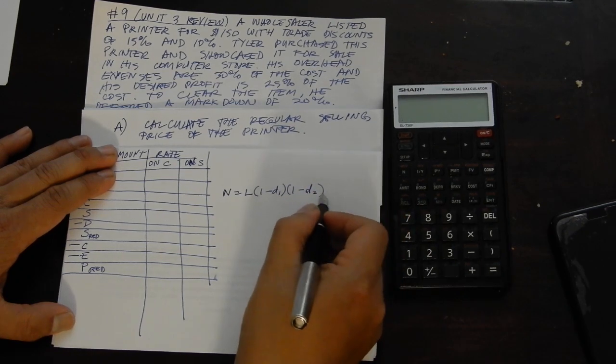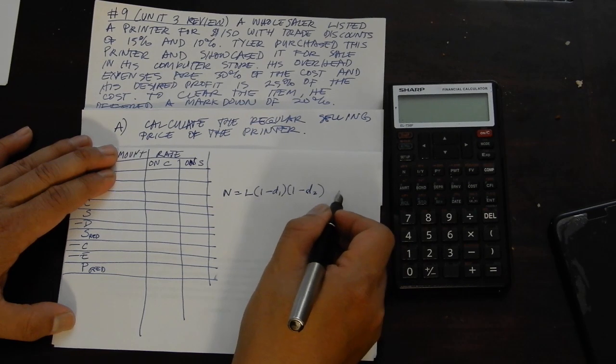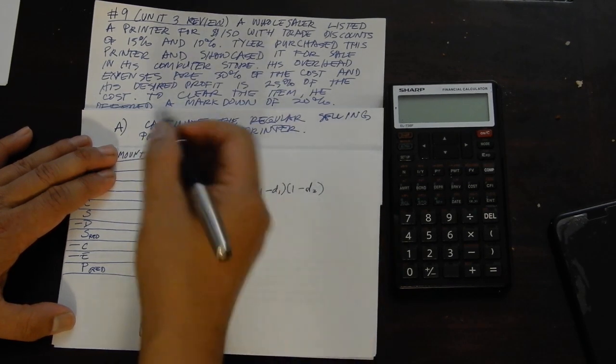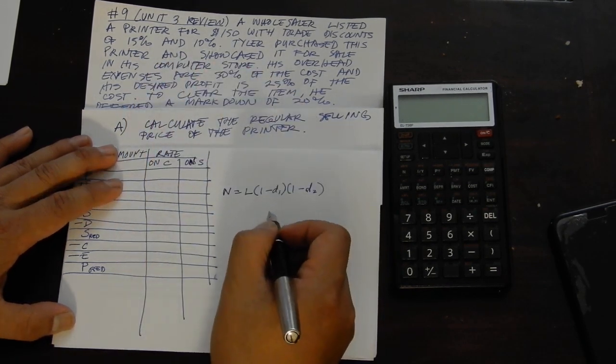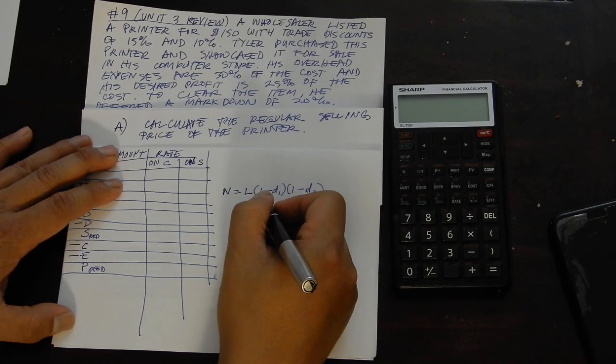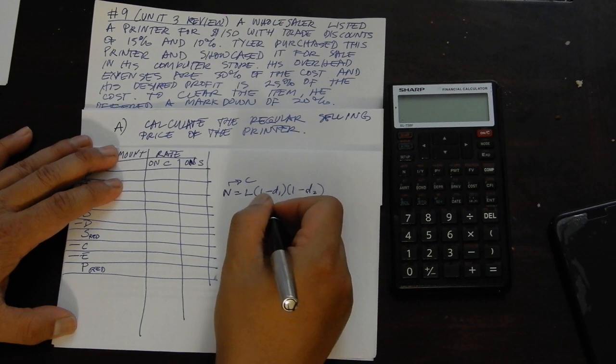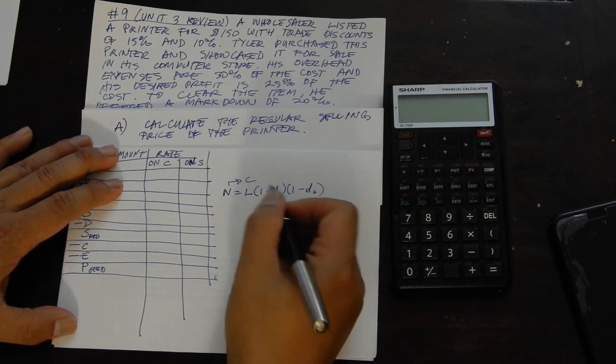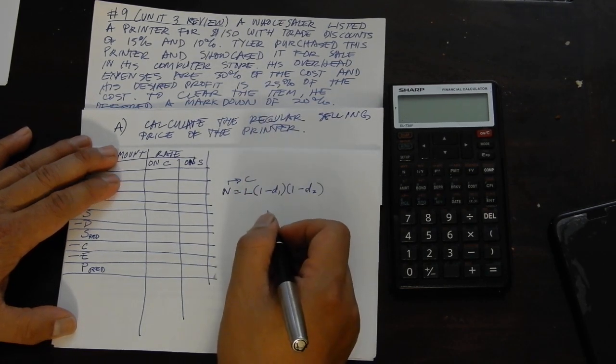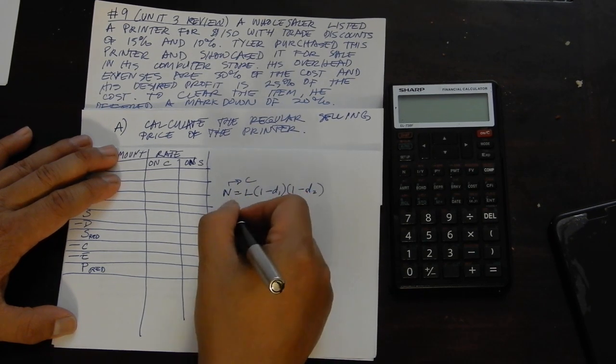If there's a third discount, you multiply that by 1 minus the third discount. In this case, there's only 2 discounts. So what we're doing here is calculating the cost to the retailer of the product so that he or she can resell it to his or her end consumer. All right, so we're really calculating for cost.